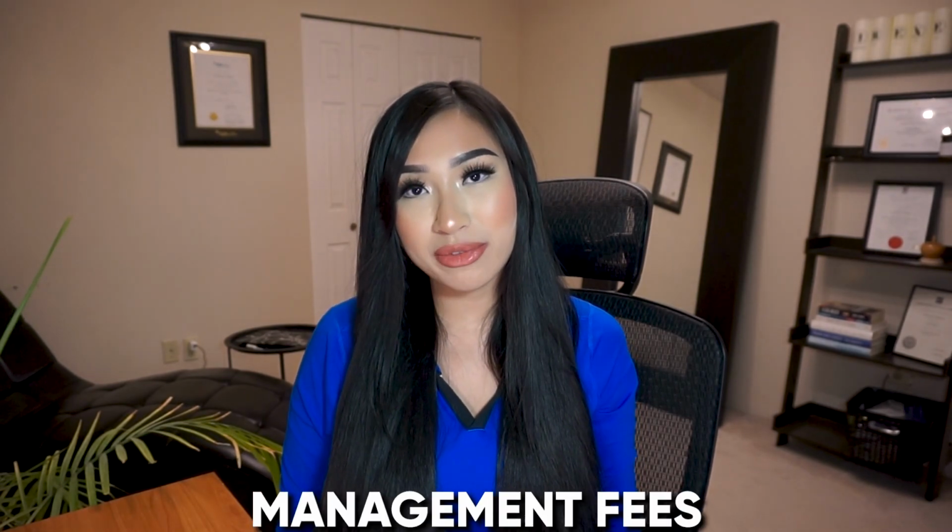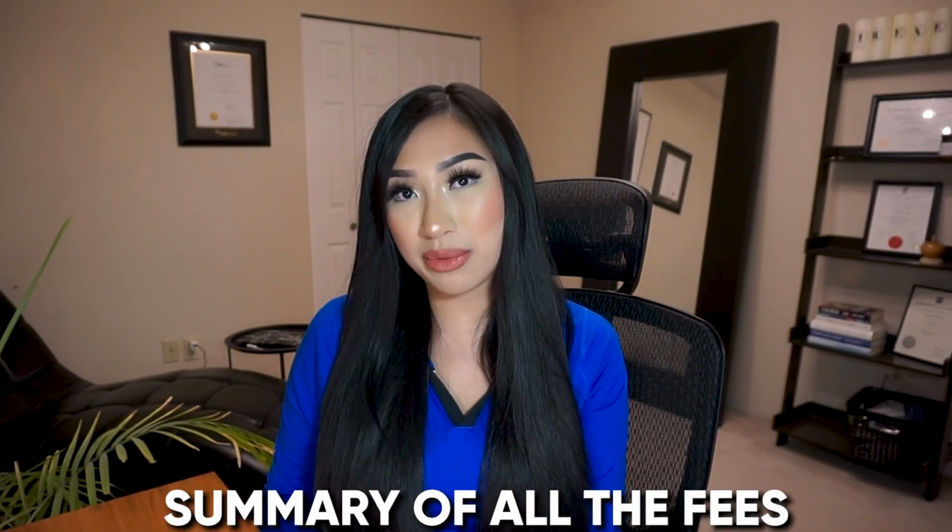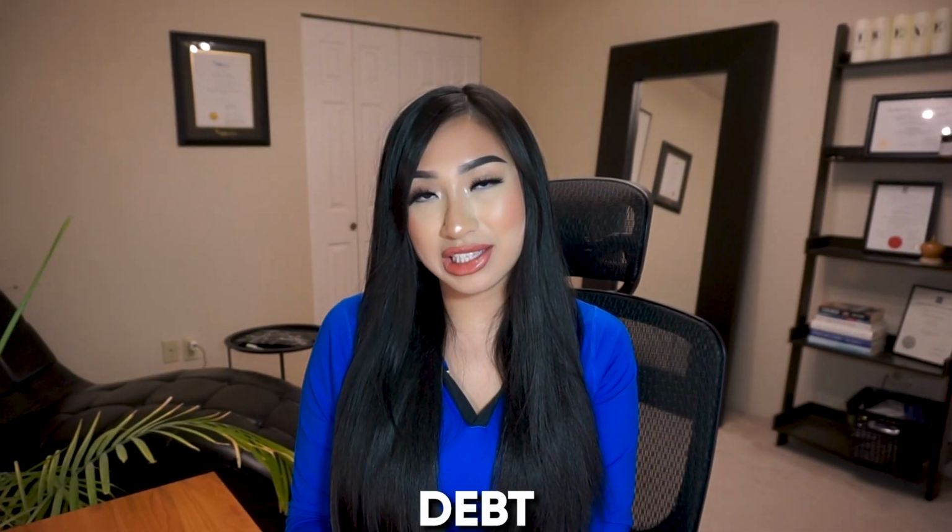Another document you're going to need if you have an investment portfolio is management fees paid during the year. So if you paid somebody to manage your portfolio, your taxable investments, you'll likely receive a summary of all the fees that were paid during the year. You can also write that off as well. If you took on debt to fund your investment portfolio and you paid interest on the debt, then you can also write off that interest because it's the cost of borrowing.